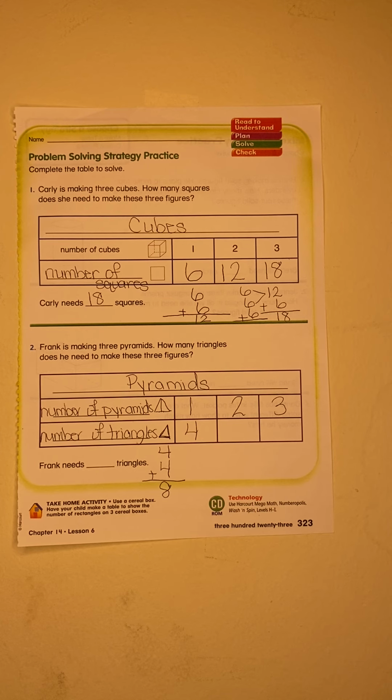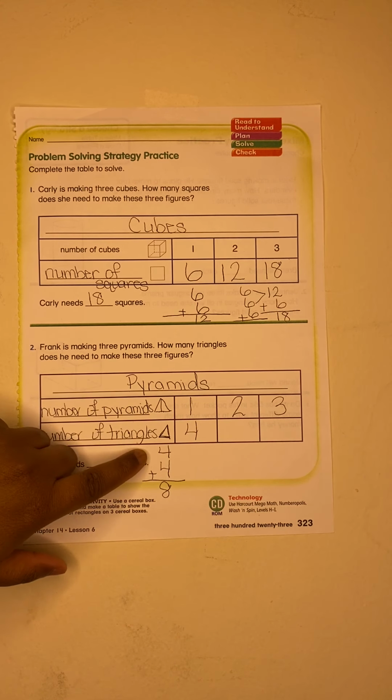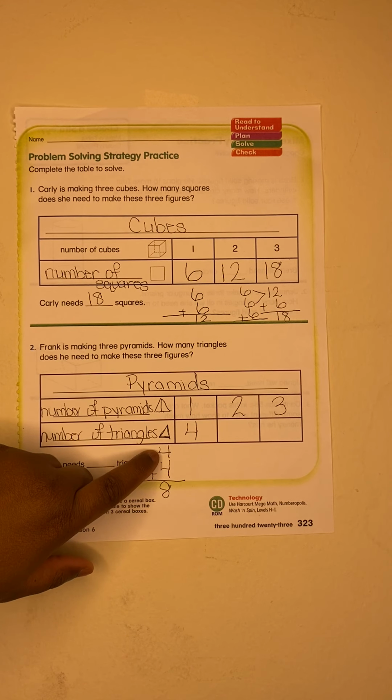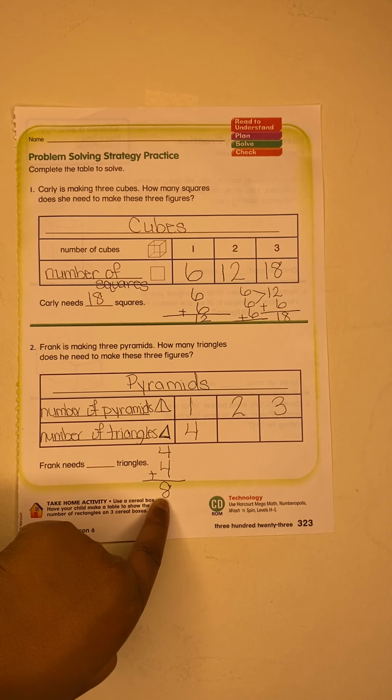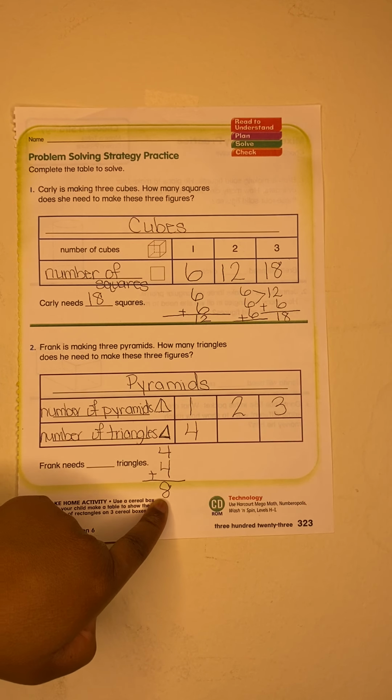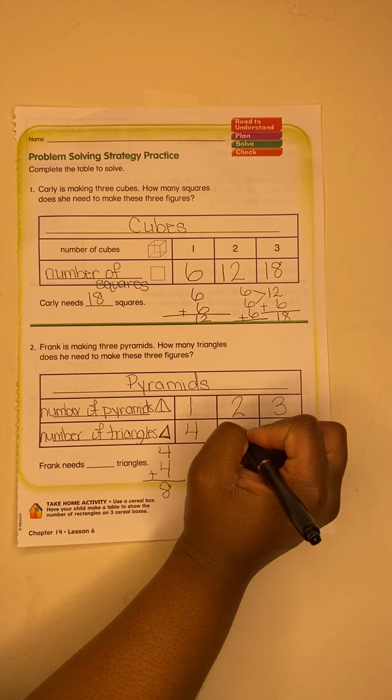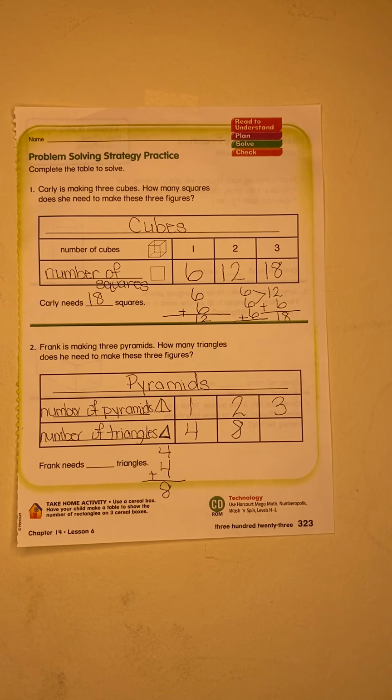So I know that if I have 2 pyramids, then I have how many triangles? I have 8 triangles. So under the number 2, you're going to write the number 8.